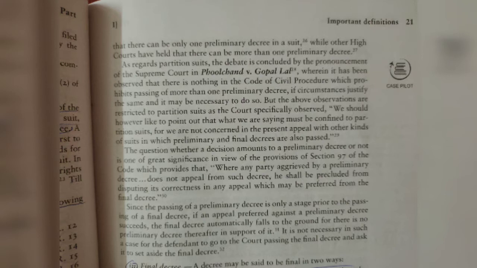As the court specifically observed, we should however like to point out that what we are saying must be confined to partition suits. We are not concerned in the present appeal with other kinds of suits in which preliminary decree and final decree are also passed.